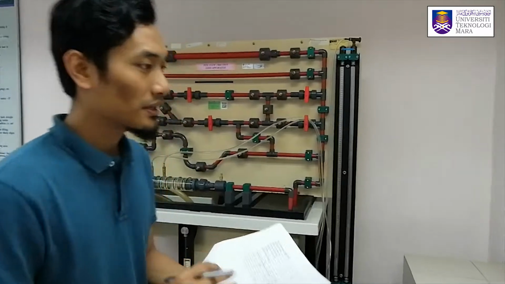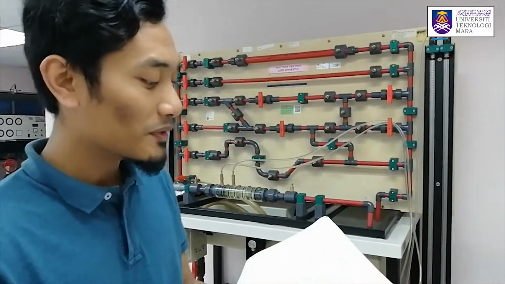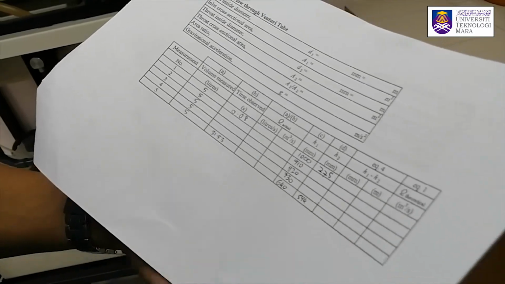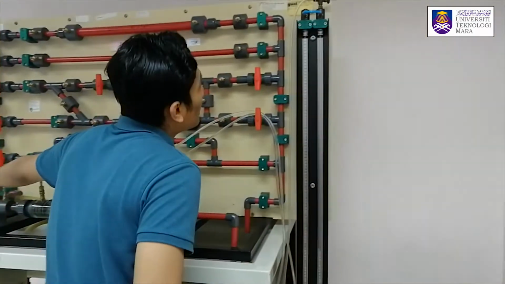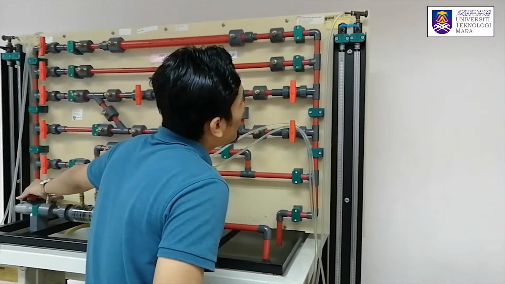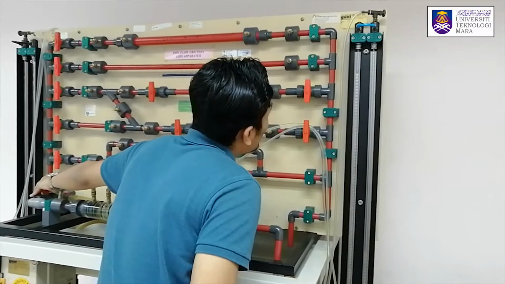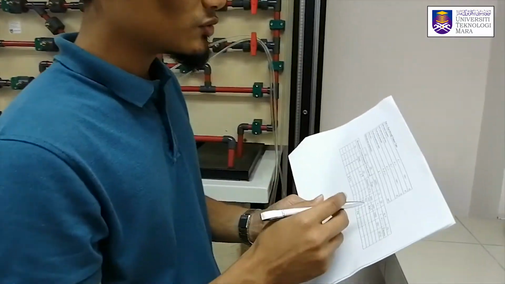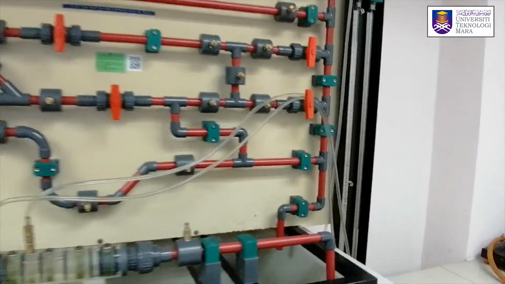Okay, because of the limit of this machine, we need to identify the H1 value for the second reading. So in this experiment, we decide to set the value of H1 as 910, and then we need to do another experiment to identify the value of H2. Okay, for the second measurement, for the 910 H1, we obtain the H2 as 365.